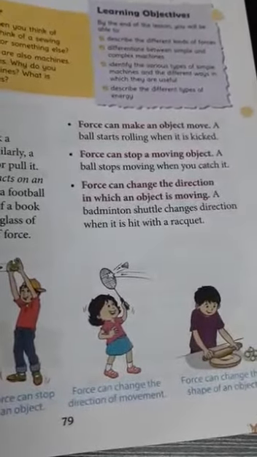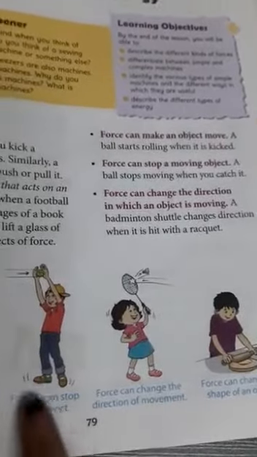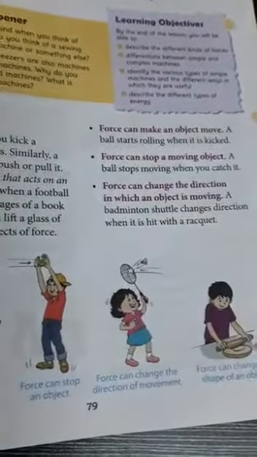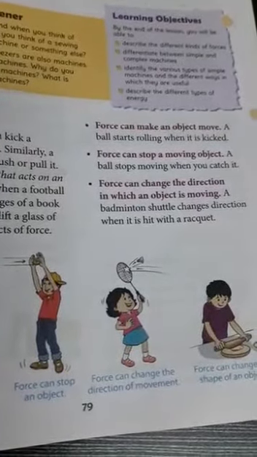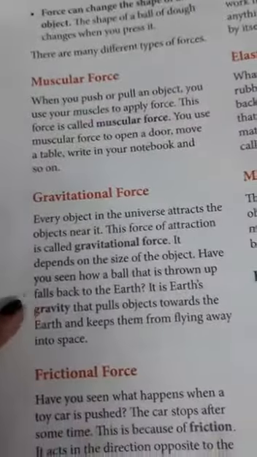So these are the effects of force. Force can make an object move. Force can stop a moving object. Force can change the direction in which an object is moving. And the last one is force can change the shape of an object.